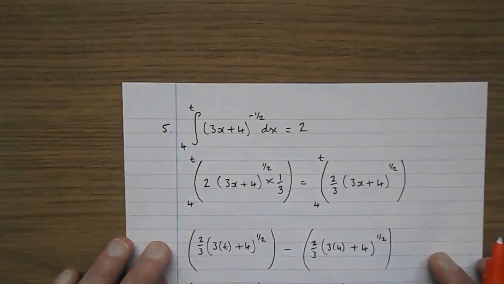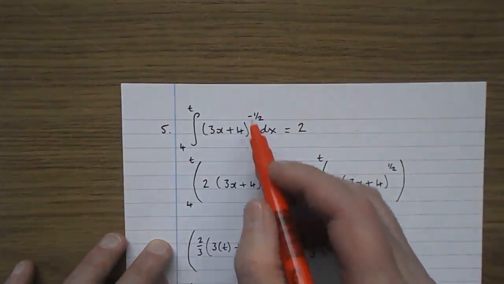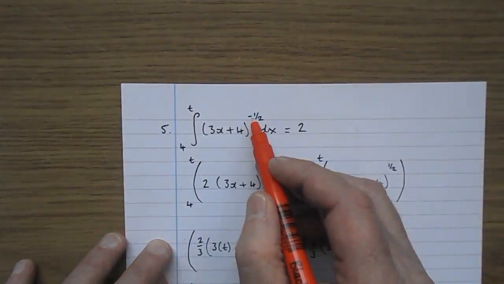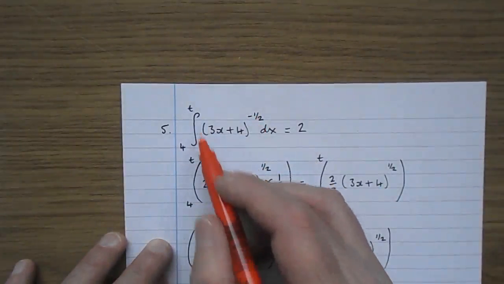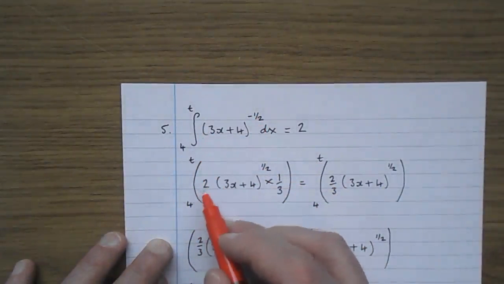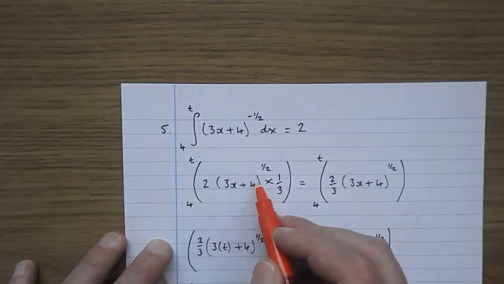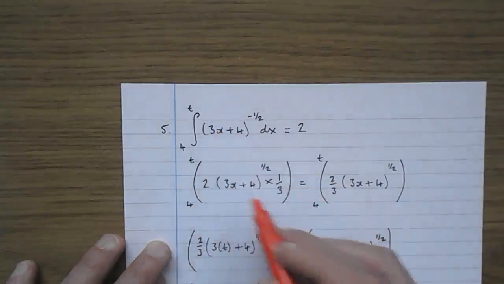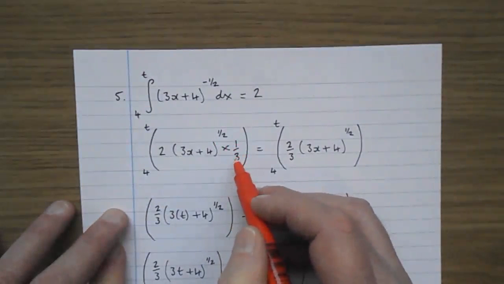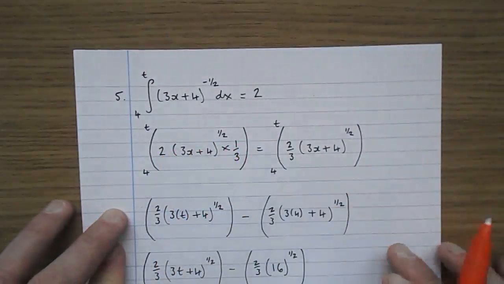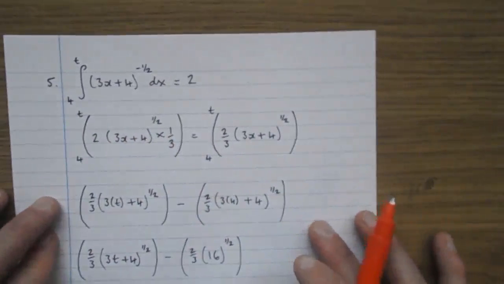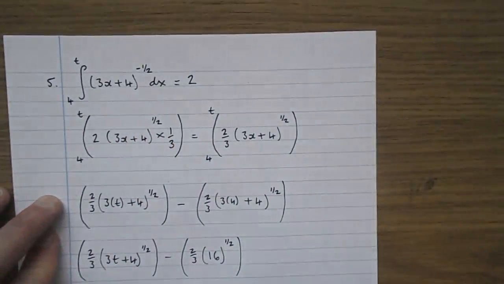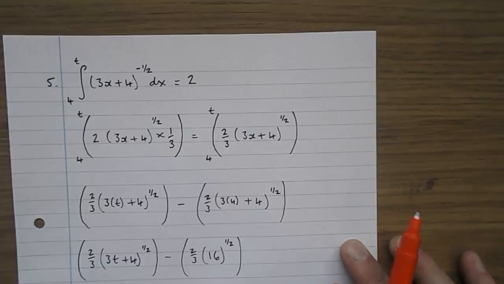So I'll just run that by you again since that was quite tricky. Minus a half add 1 is a half, 1 over a half gives you 2, (3x + 4) to the power of a half, differentiate that, you get 3, times it by 1 over that, and there we have it. So you have t to 4 of 2/3 times (3x + 4) to the power of a half.